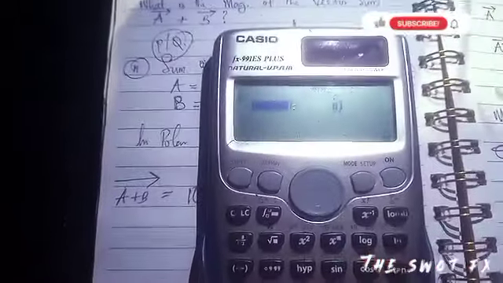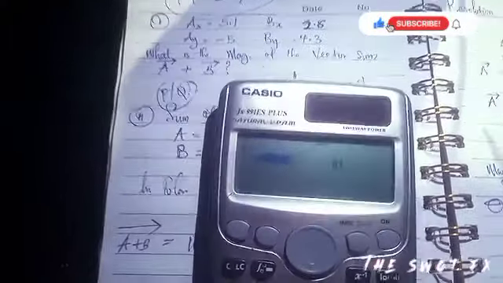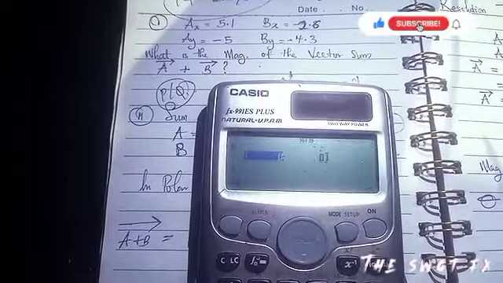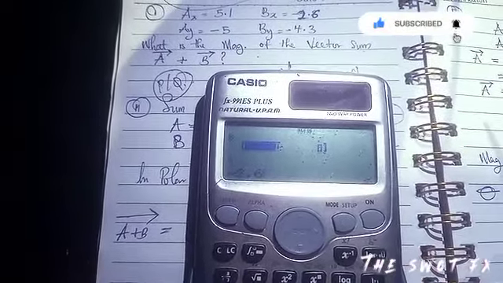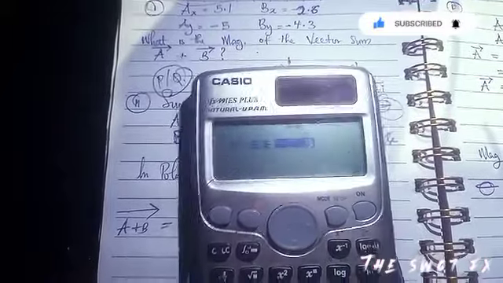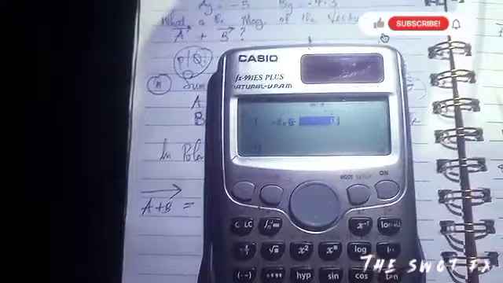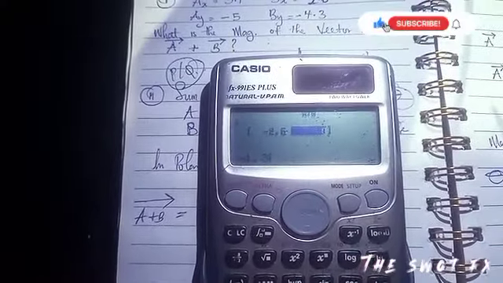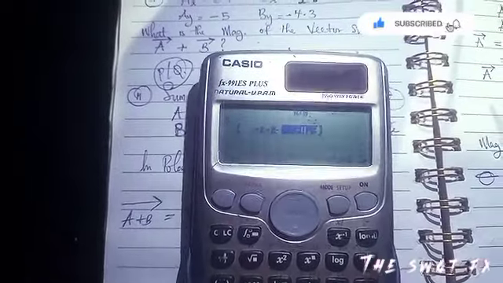So here you have it. Then you input the second, which is -2.6. I'm trying to be as fast as possible so that you can also inculcate that habit. Then -4.3, then you press equals to. So here you've input your data, so you just press AC, then you go.